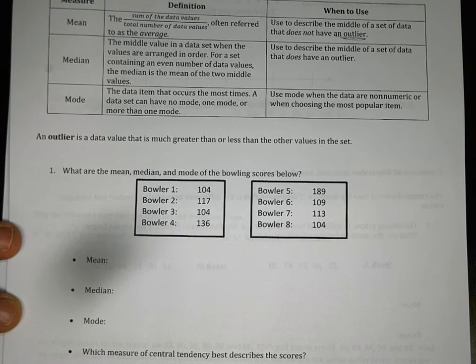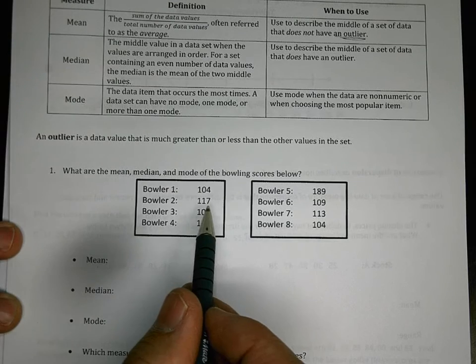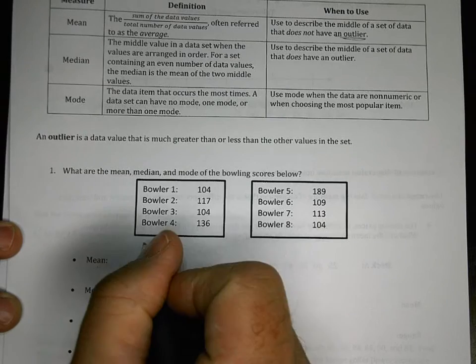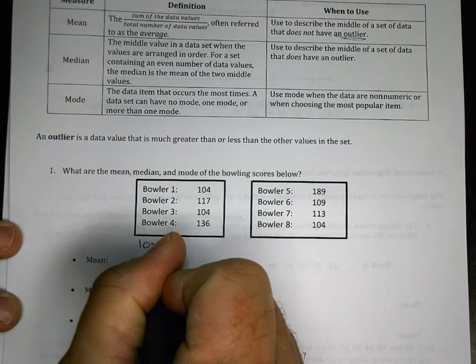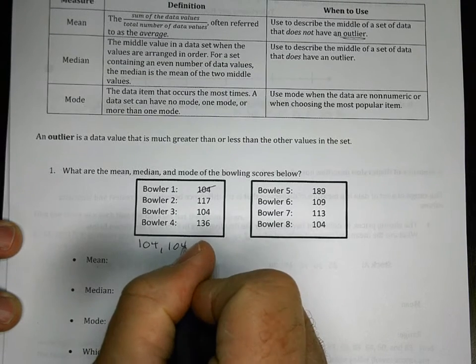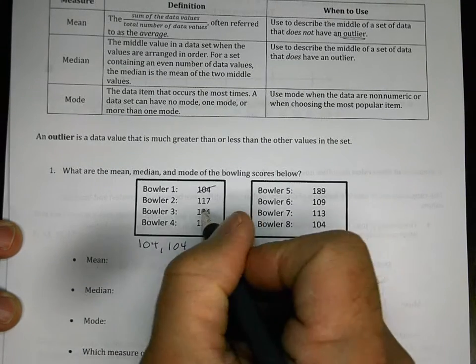It's simply the average. So on this one, one thing I want you to think about before you start doing any measure of central tendency, mean, median, or mode, is to take your data set and put it in order. So we're going to rewrite these in order. 104, 104, 104. You should be doing this with me.